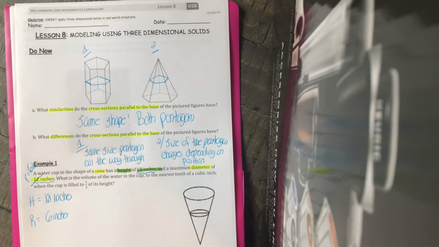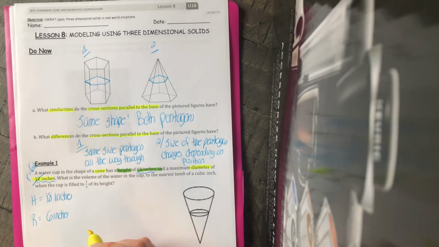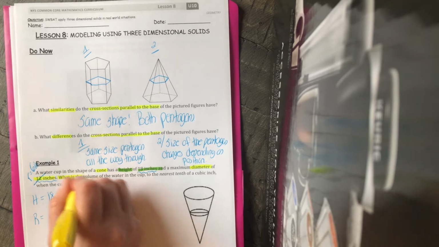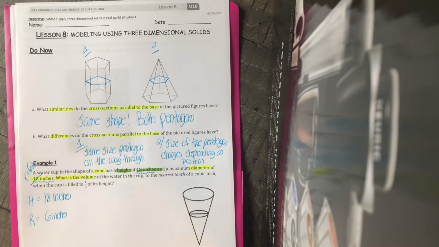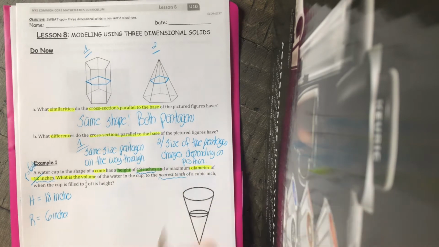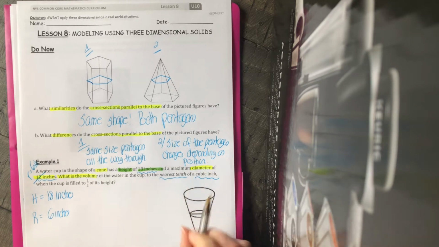If I continue reading, now it says, what is the volume of the water in the cup? So what is the volume? That's going to be the question here. I have to find the volume of the cone, but it specifically says I have to round to the nearest tenth of a cubic inch.